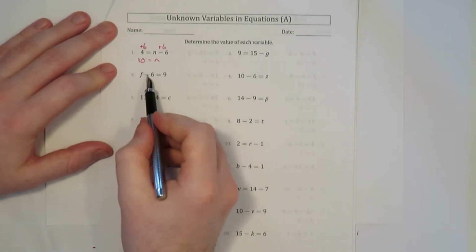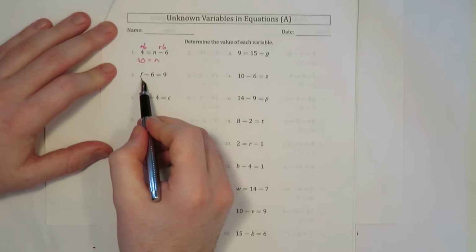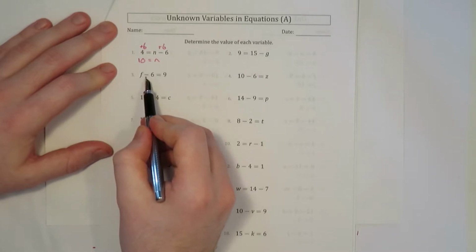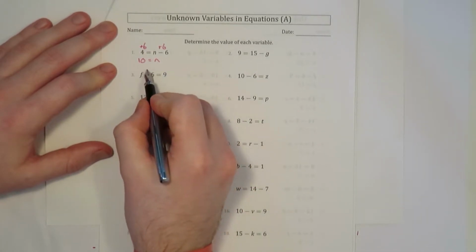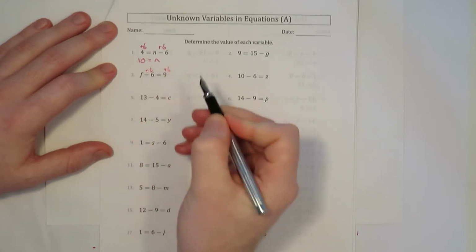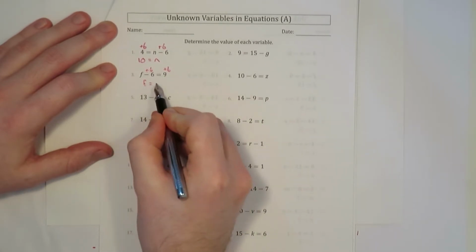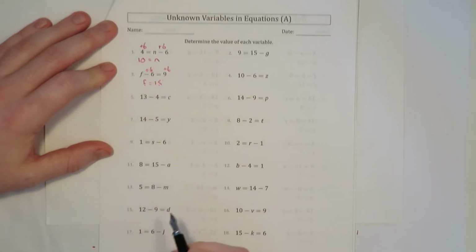Same thing here. Look at the side with the unknown. It's the left hand side. F minus 6, so we do the opposite of that. We add 6 to both sides. F will be 15. 9 plus 6 is 15.